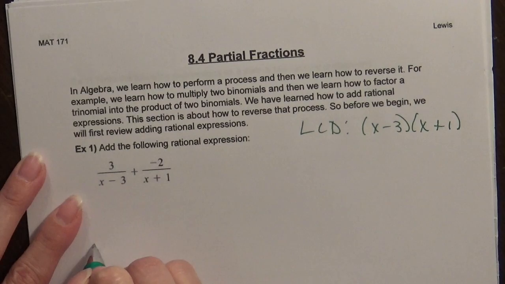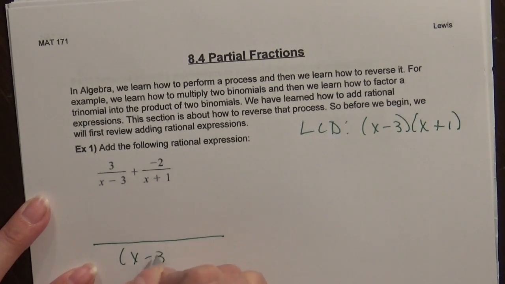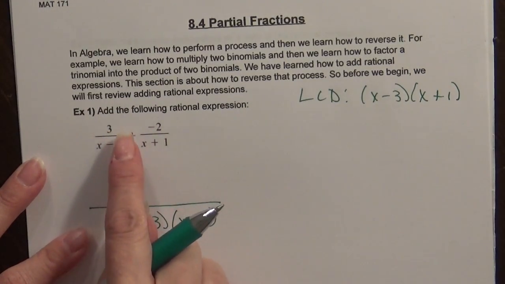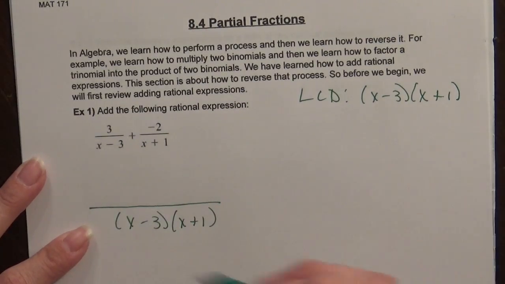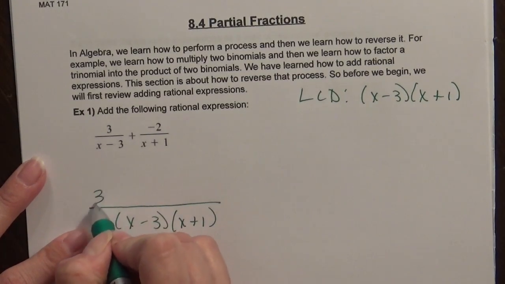I'm going to make this into a single fraction with the LCD in the denominator. And then I know I have to adjust those numerators to keep my fractions equivalent to what I started with. So over here, my first fraction, I've got 3 over x minus 3. That numerator is a 3.